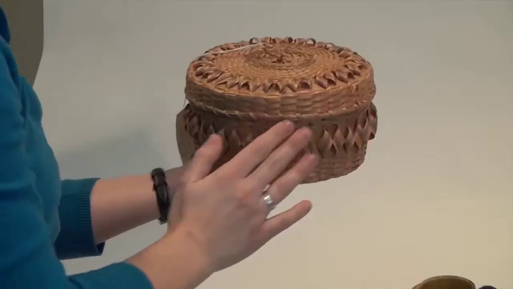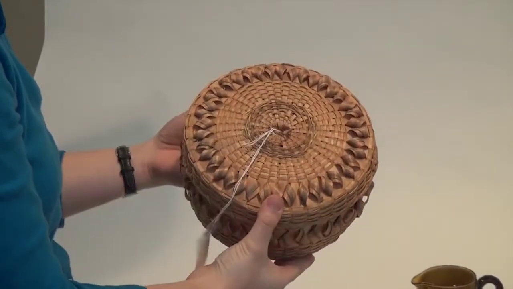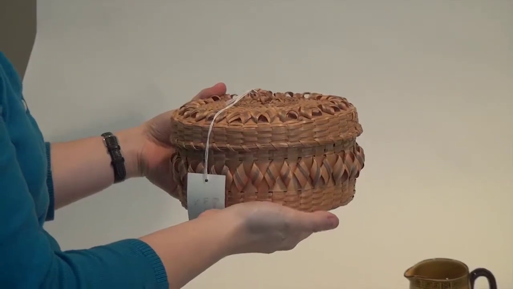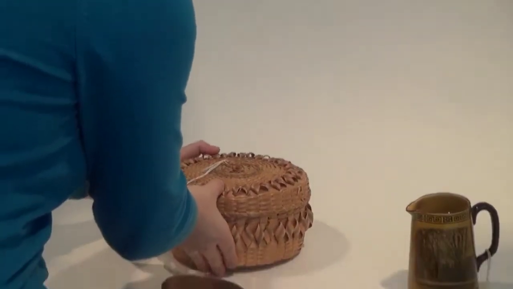This basket has a lot of intricate details on it, and you want to make sure that your image is close in so you can see those details and appreciate the story that they tell.